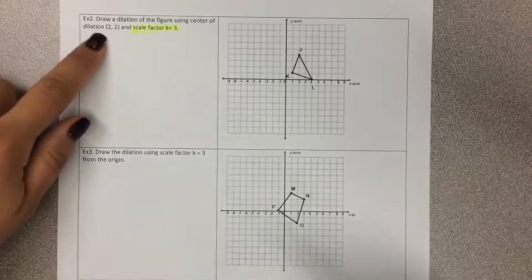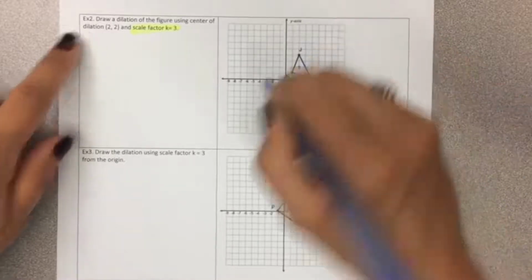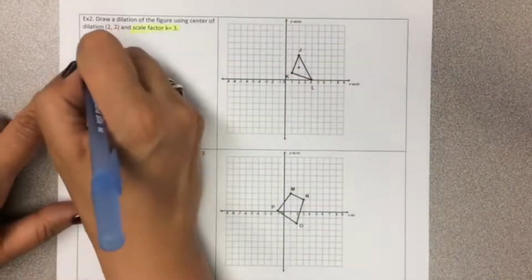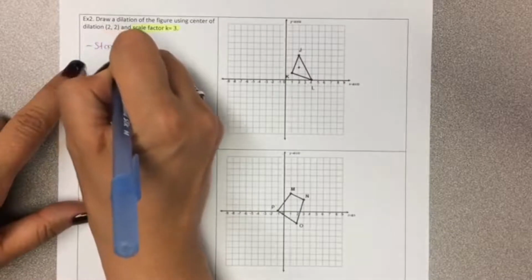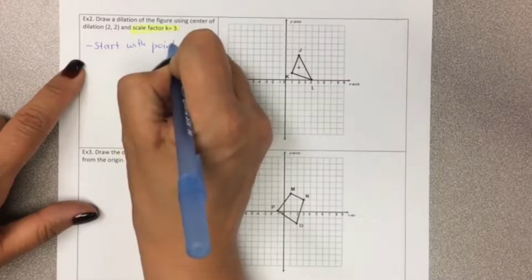The dilation center (2, 2) is where the dilation begins. So we have to start with the point (2, 2).